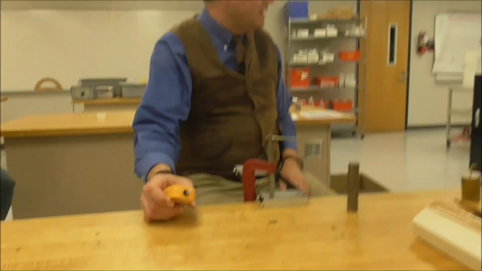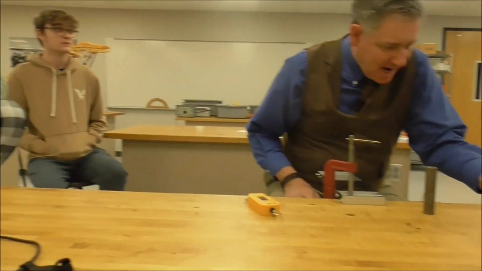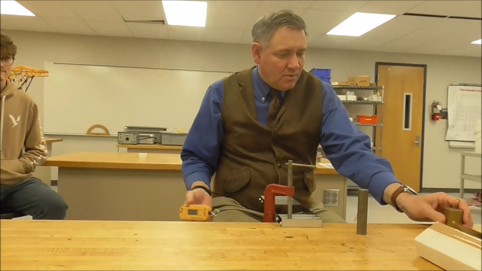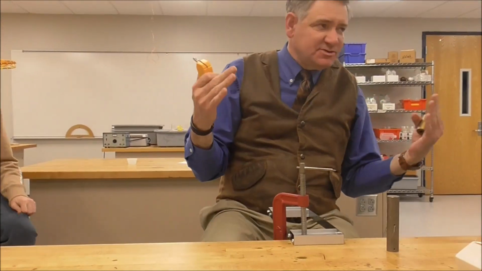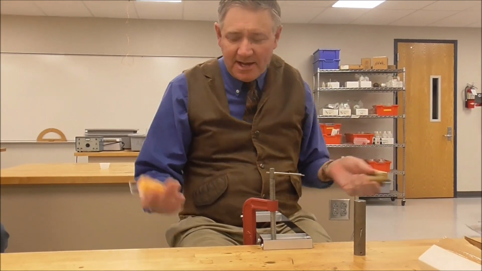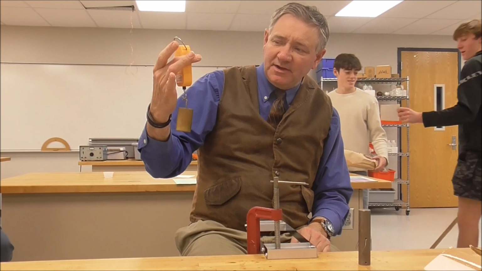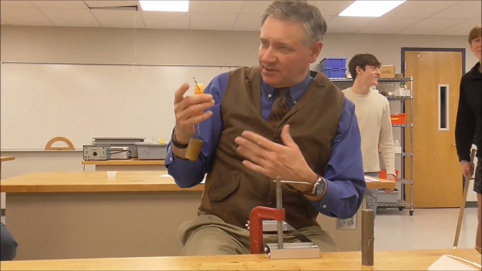Wait, one second. Okay, let me back this up. So when you talk about how you can measure the weight of something, one option is that you measure what's known as your gravitational weight. So here I have a 0.5 kilogram mass. I'm going to hook that up to a scale. Oddly enough, it reads exactly 4.90 newtons because it's a half a kilogram.